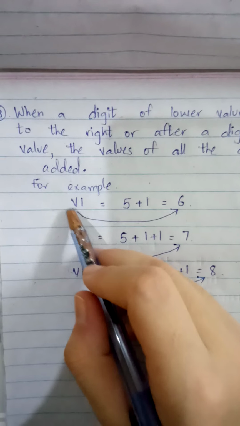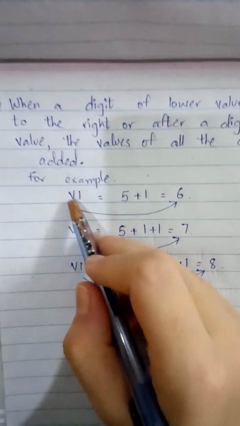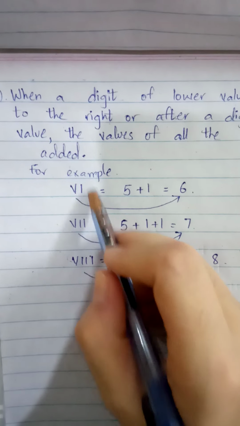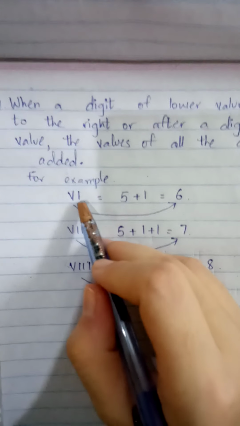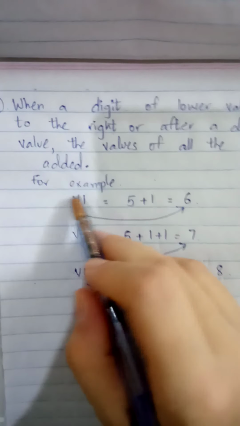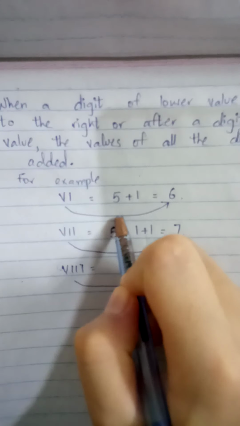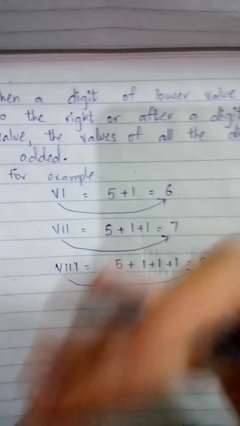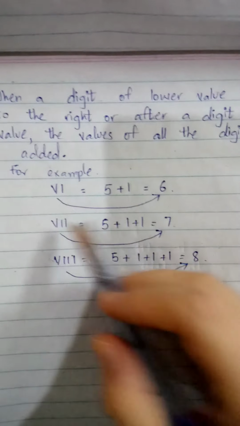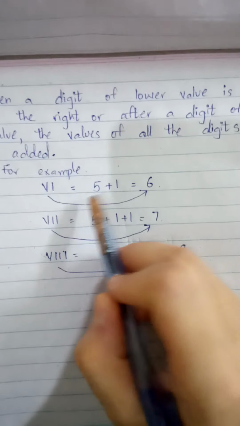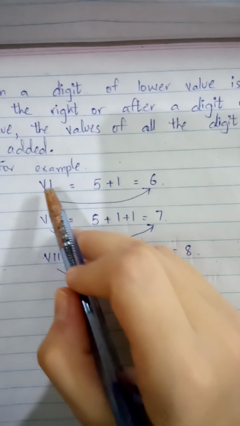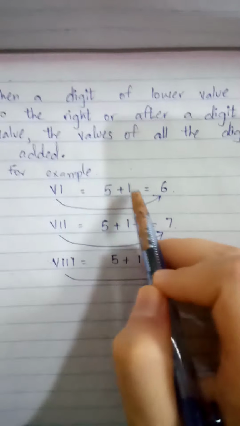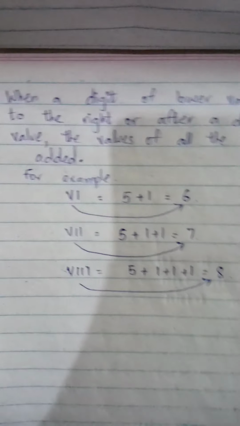So I know that the value of V is greater as compared to the value of I. So if I am writing the digit whose value is smaller after that digit whose value is greater, I will perform addition. This is why I am adding here. Since V is equal to 5, I will write 5 here. I is equal to 1, I will write 1 here. 5 plus 1 is equal to 6. So that is how I get 6.